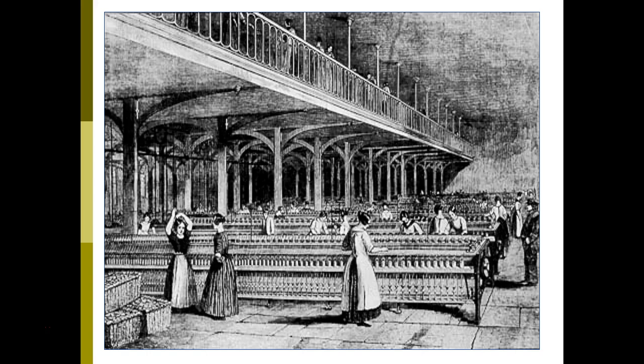Now, a couple of things I want you to notice about this is, first of all, almost all of those women are working there to produce the thread. They're almost all women. Why? Well, because you could pay a woman half as much as a man to do any particular job. And of course, capitalists looking to always maximize their profits, that's a good deal.